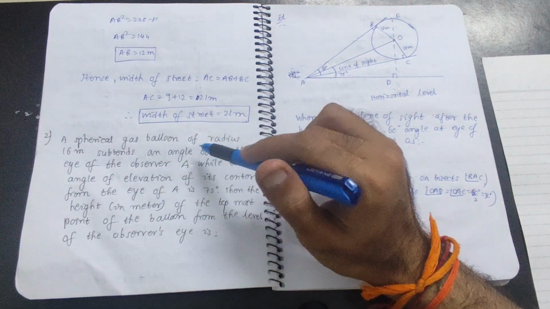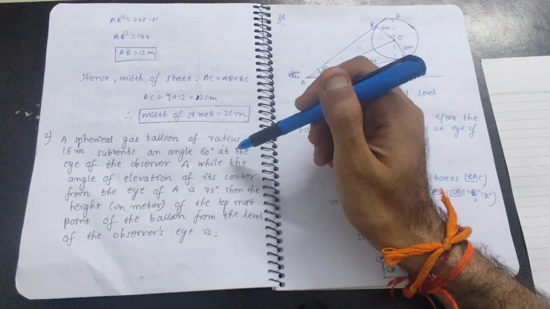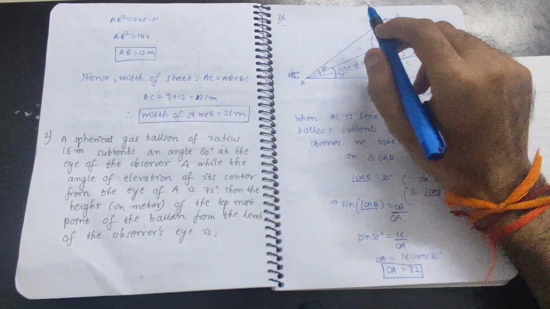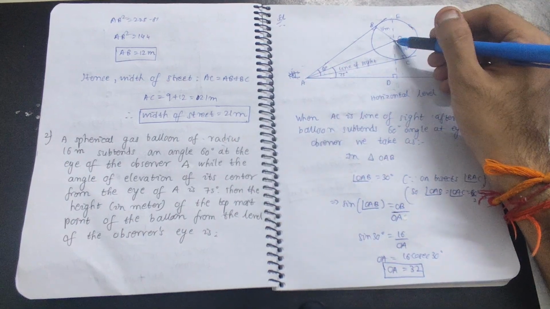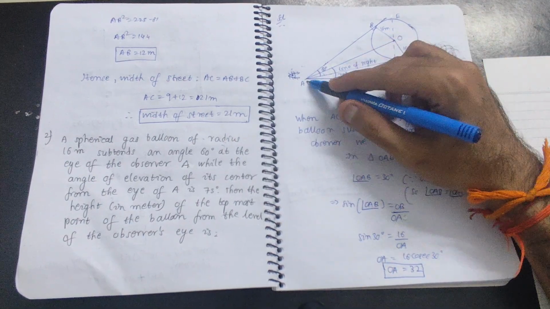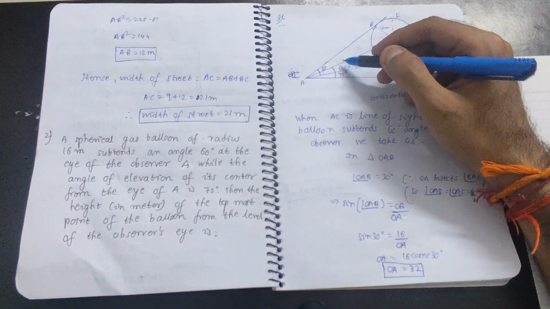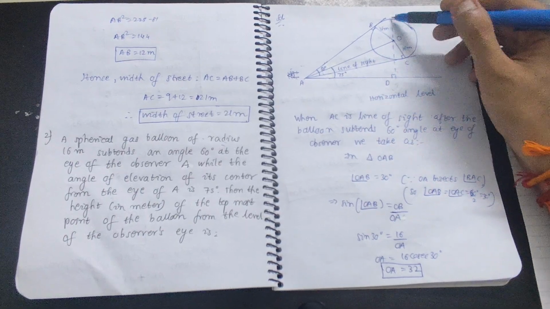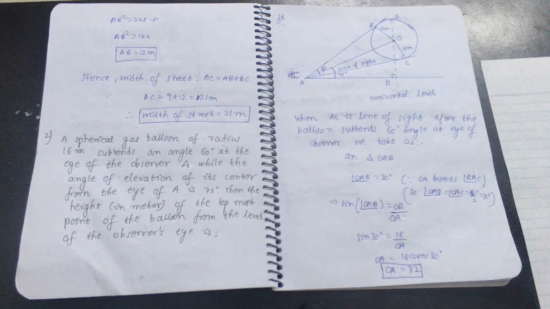Now this is a bit more complicated one. A spherical gas balloon of radius 16 meters subtends an angle of 60 degrees at the eye of an observer, while the angle of elevation of its center, this is the center of the balloon, from the eye at A is 75 degrees. So what is the height of this balloon from the horizontal level? From the horizontal level, the height we take as ED. Now how do you calculate this?